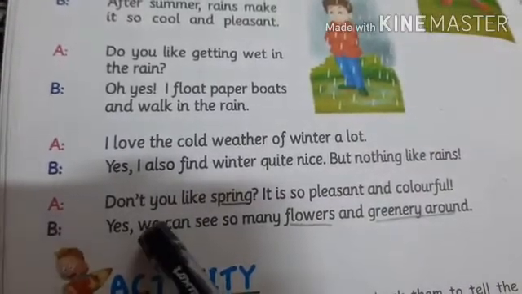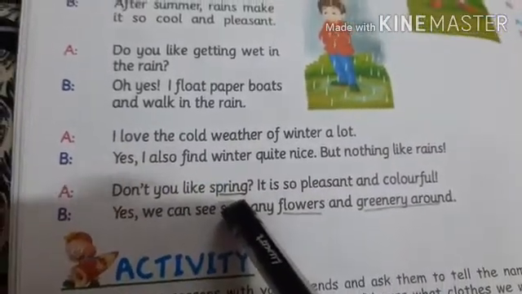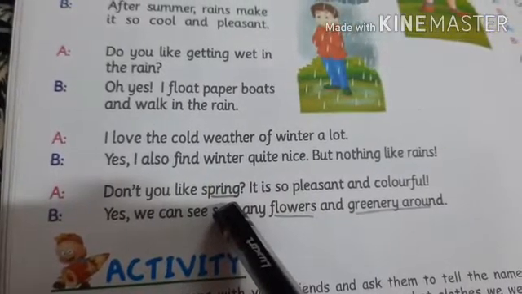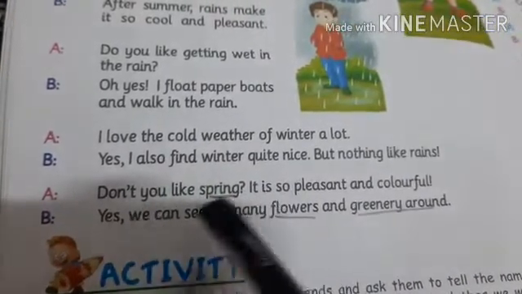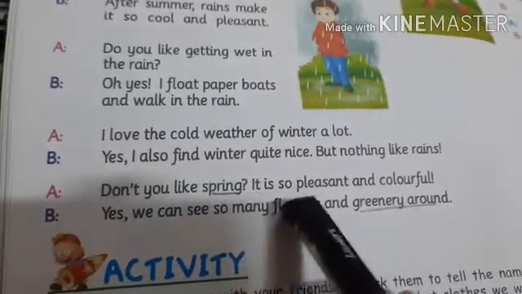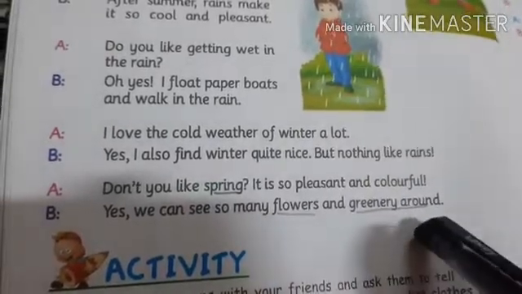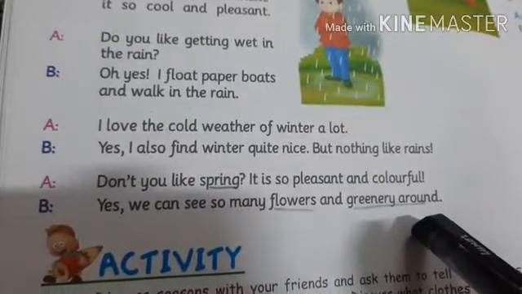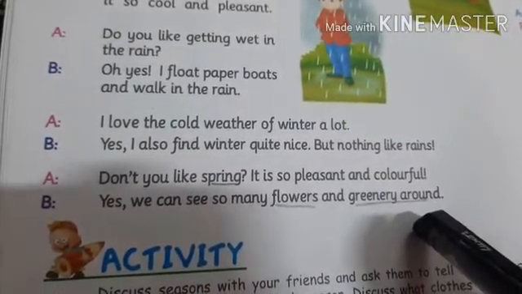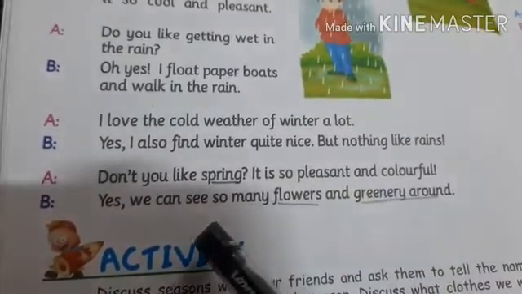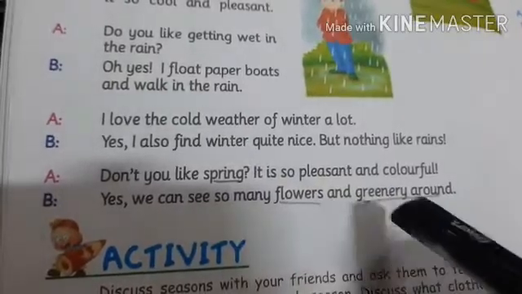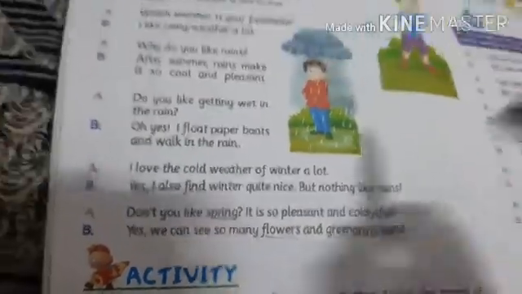Next, A: Don't you like spring? Now A is asking B, you don't like spring season? In A's opinion, spring season is so pleasant and colorful. B says, yes, we can see so many flowers and greenery around. Now B says that he also likes spring season, as in spring season we are able to see so many flowers and greenery around. So that was all there in chapter number 13.